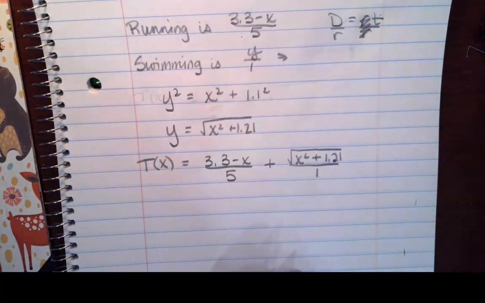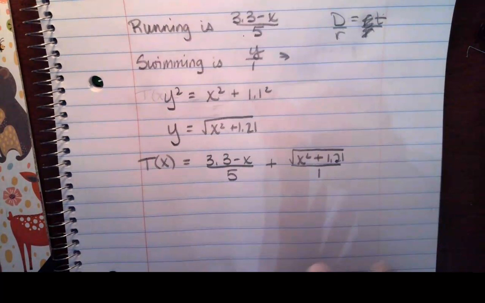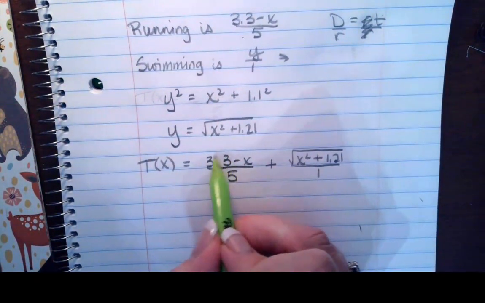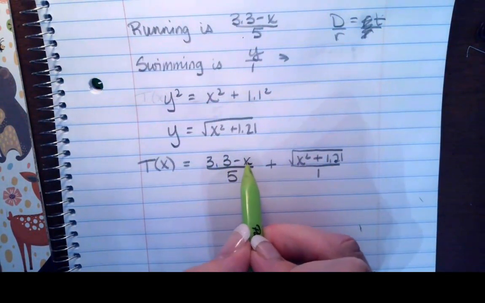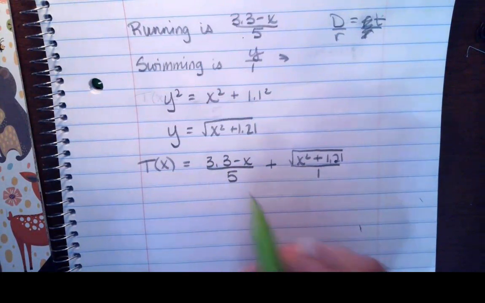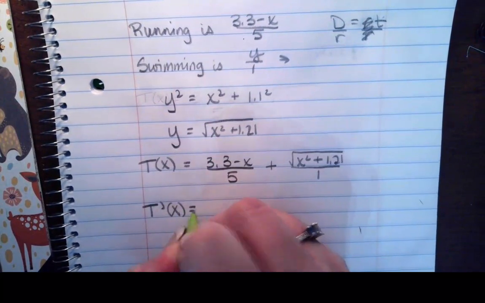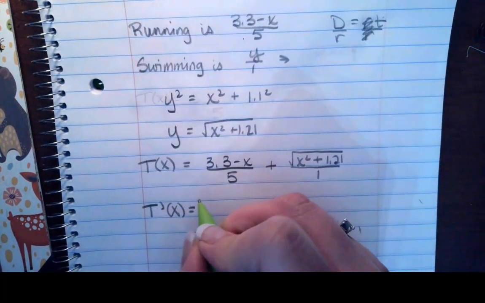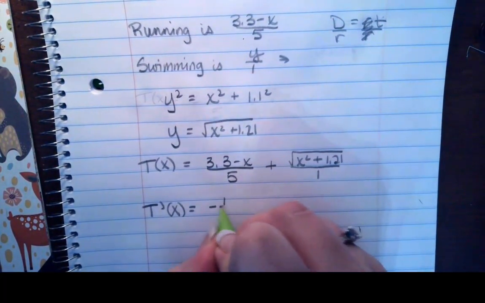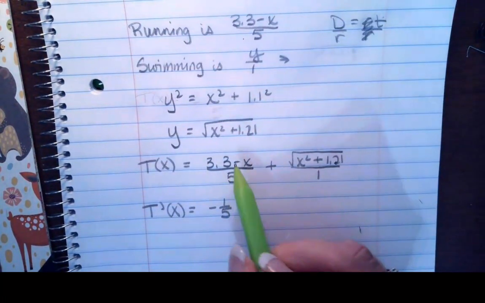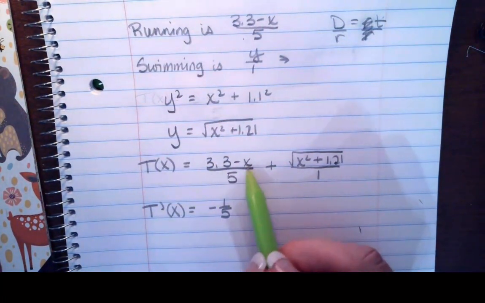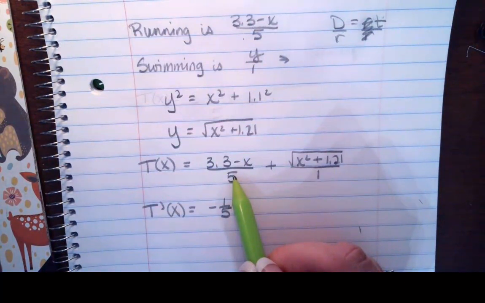Okay, so we're going to take a derivative. So our derivative of 3.3 goes to 0. Our derivative of negative x is negative 1, and that's going to be over 5. So t prime of x is going to be negative 1/5. You remember this goes to 0, this goes to negative 1, and 5's coming along for the ride.